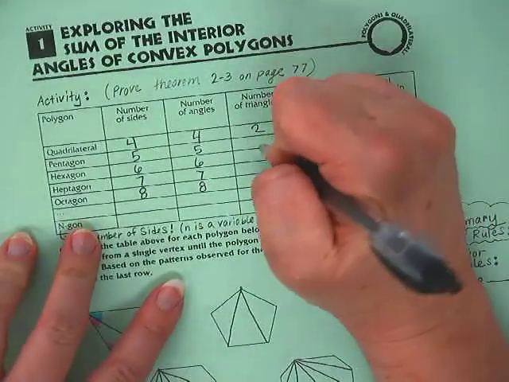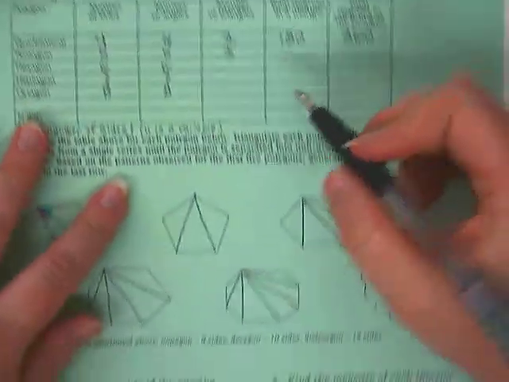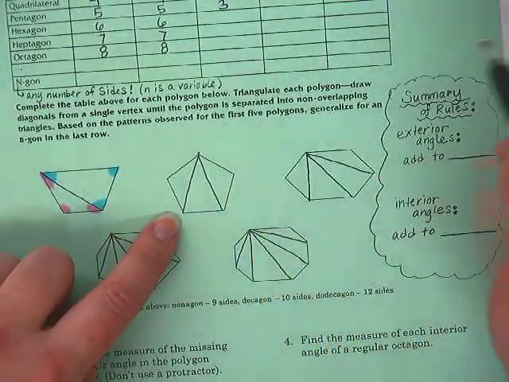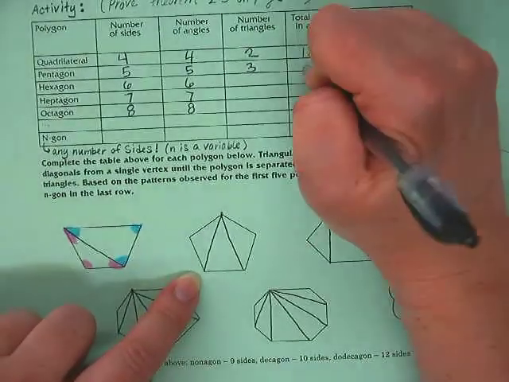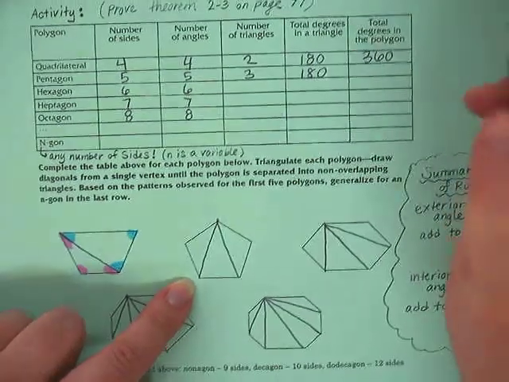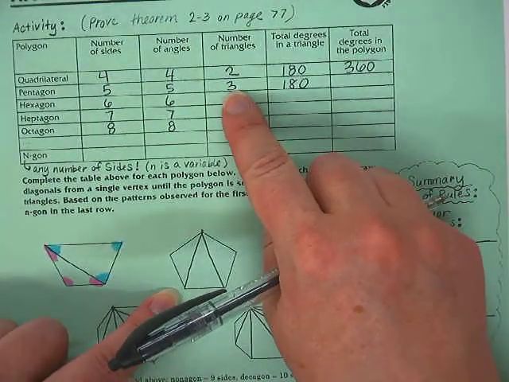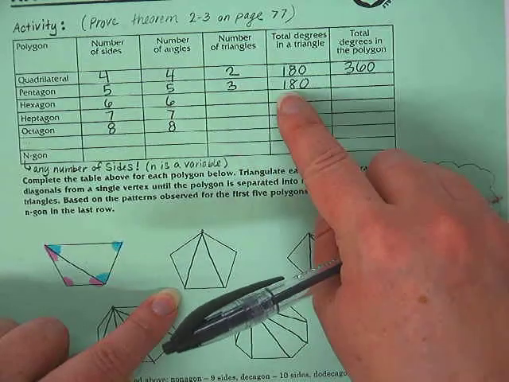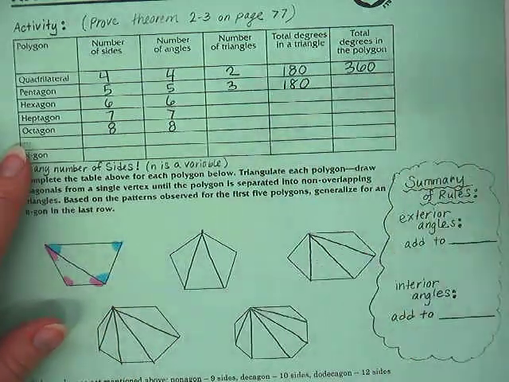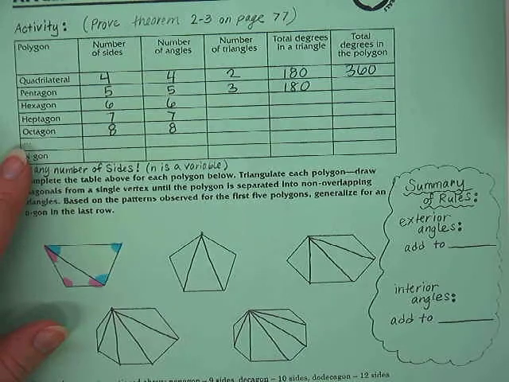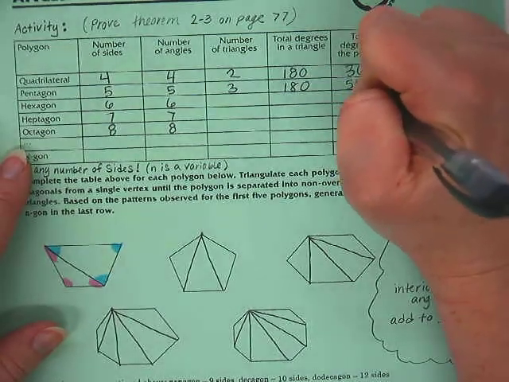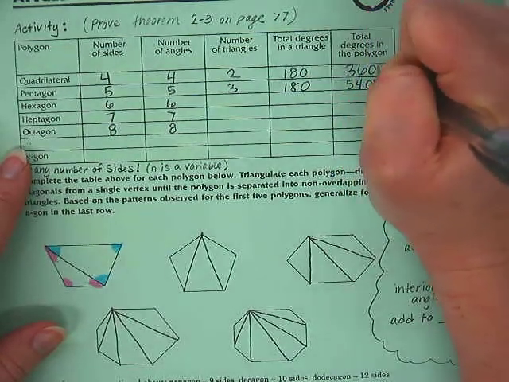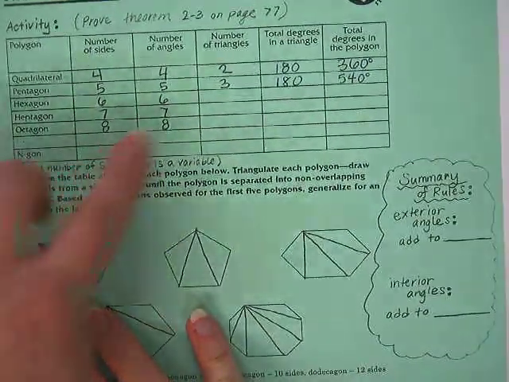How many triangles did we break the pentagon into? 3 triangles. And how many degrees does each triangle add up to? Each triangle adds up to 180 degrees. So if there's 3 triangles and each triangle adds up to 180 degrees, that would be 3 times 180. Do the math for me. How many degrees will that add up to?